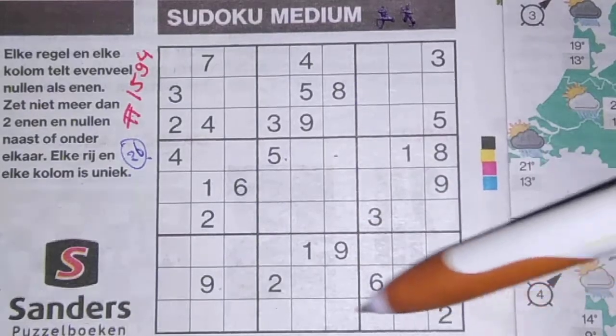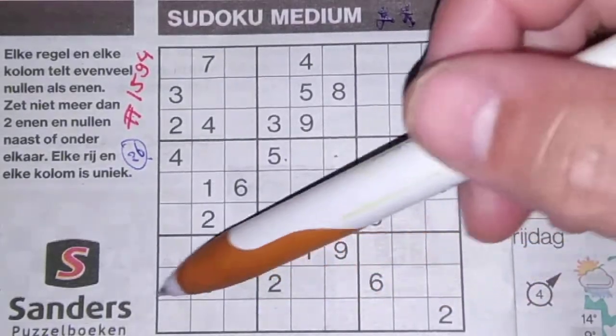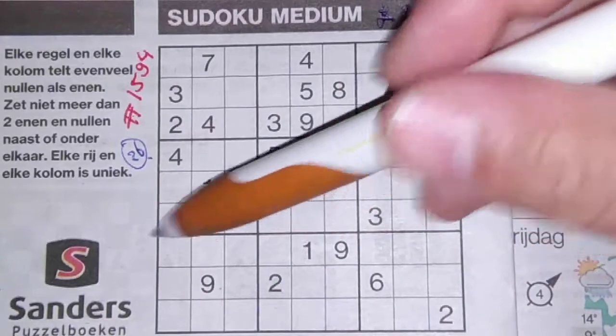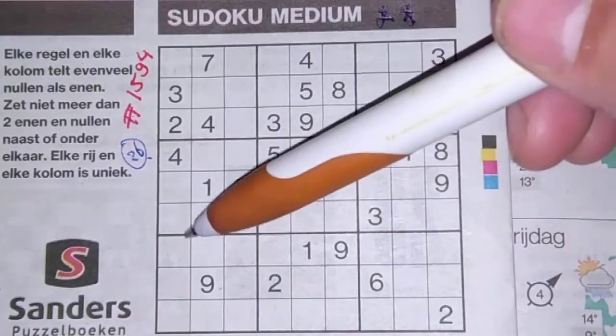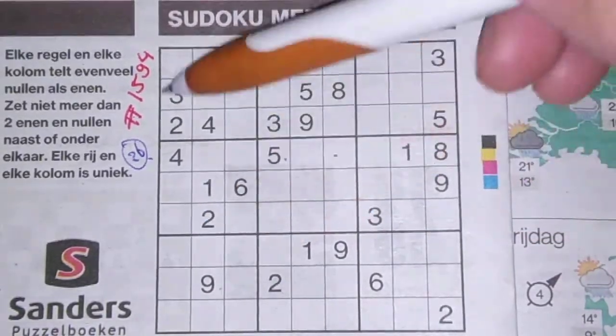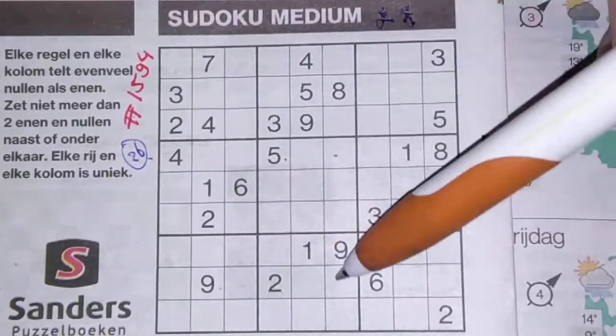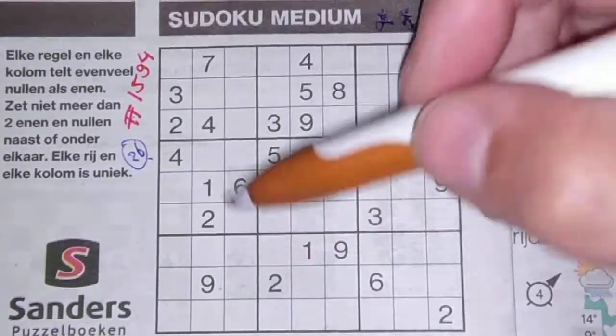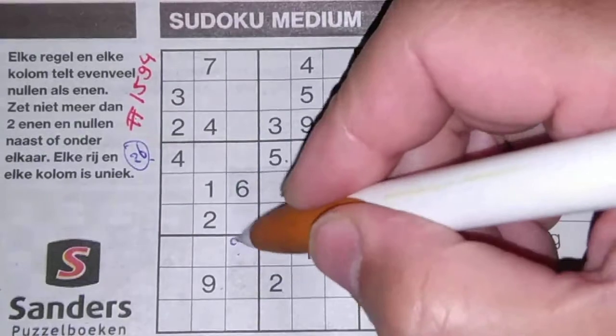The 2 in this row, a 2 in the row above. So in that row, the only 3 places for the 2 should be here, or there. We see here 2, we see there 2, so no 2 in those 2 boxes. 1 box left for the 2 should be there.